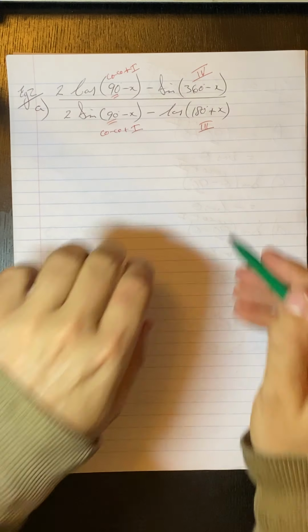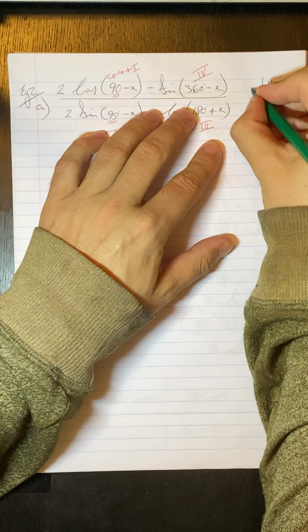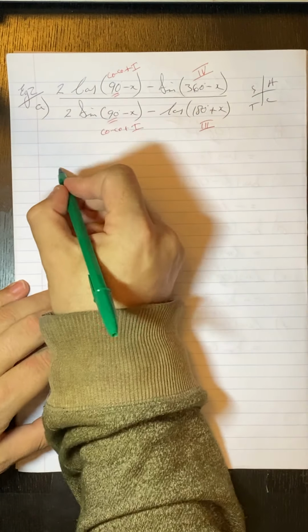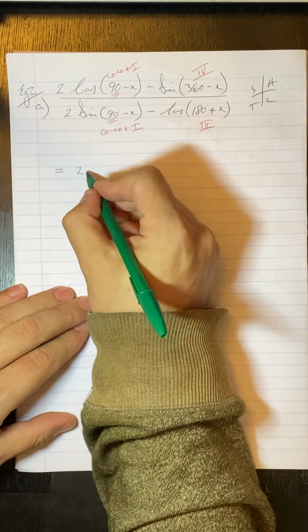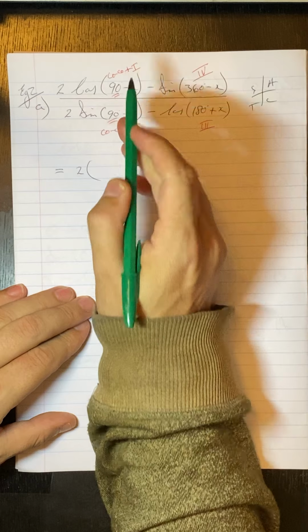Okay, I'm just going to put our little CAST diagram on the side here so we know what's positive where. So we've got here 2 cos in the first is positive and it changes to sine.